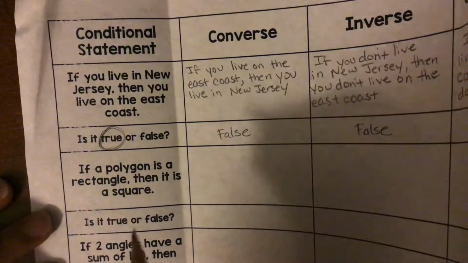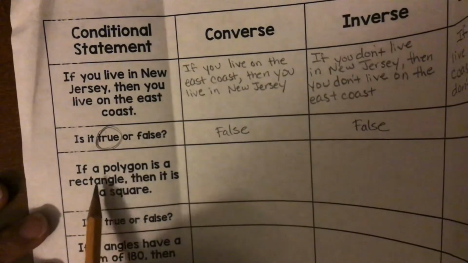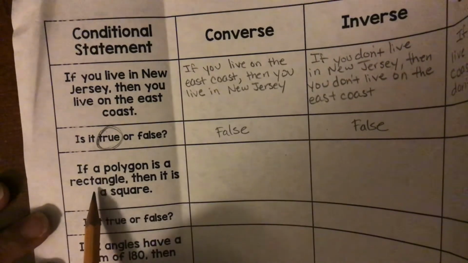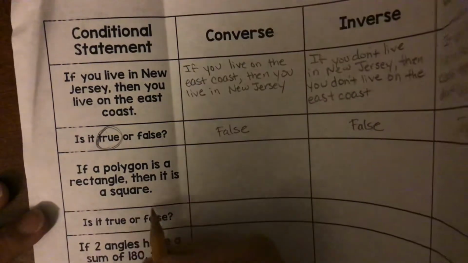Next. If a polygon is a rectangle, then it is a square. So it's telling you that it's a rectangle. It doesn't necessarily have to be a square. So this statement would be false.